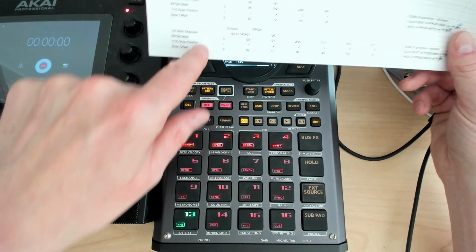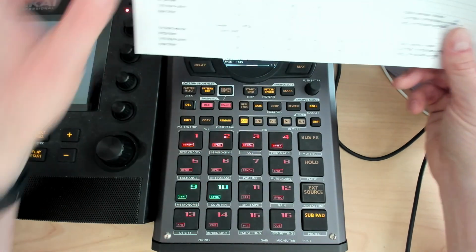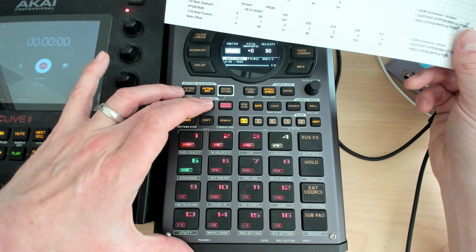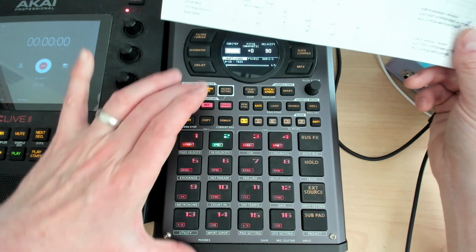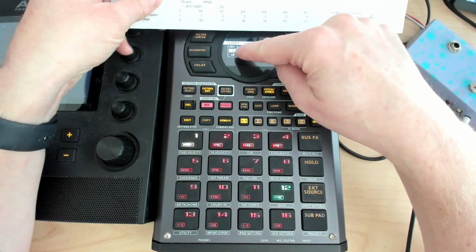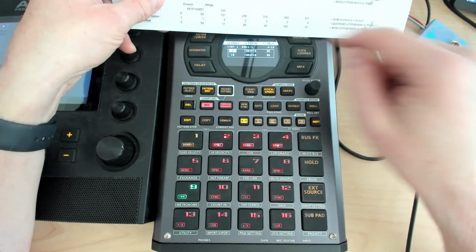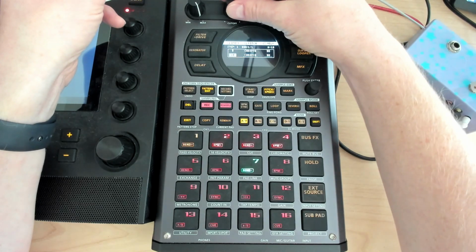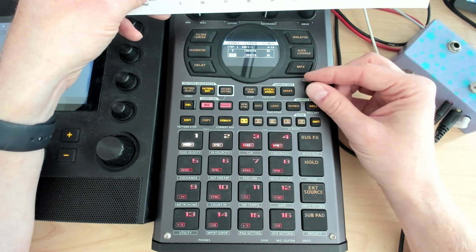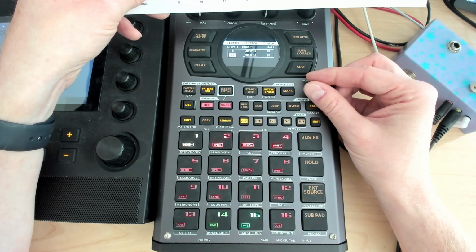So we're going to go back through and just follow this sheet here for a cheat sheet. Oh no, I just deleted it. I meant to hit pattern edit first. Okay, pattern edit, pad 1. So we can see here we've got 0, 0, 0, and 0. Next we need to go to the second one, and this needs to be 69 now. So we'll just dial in 69.